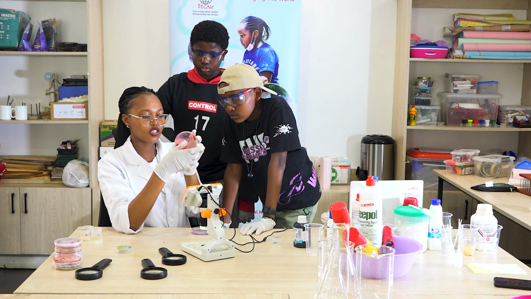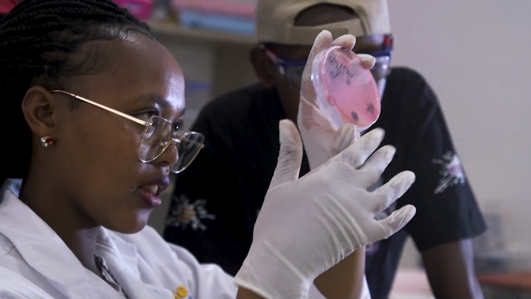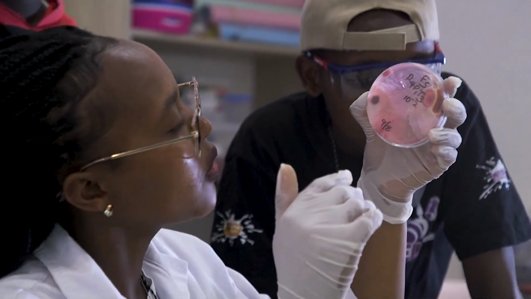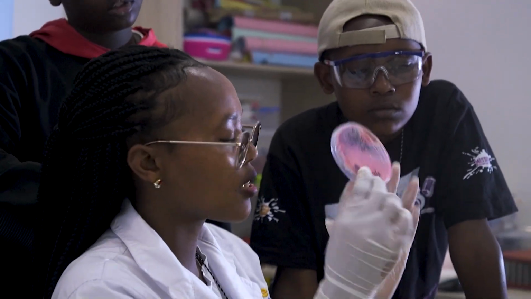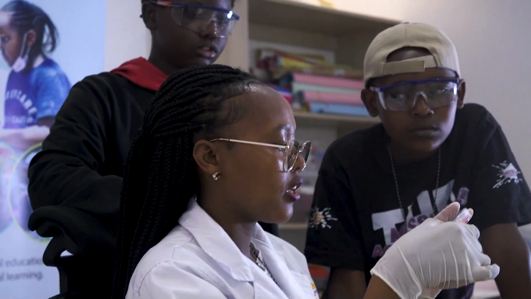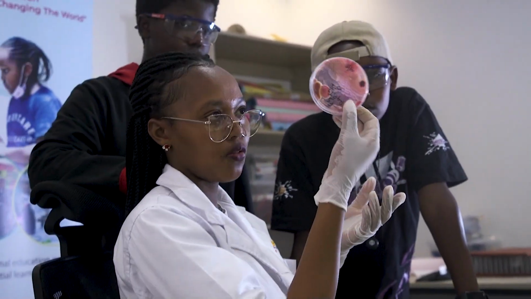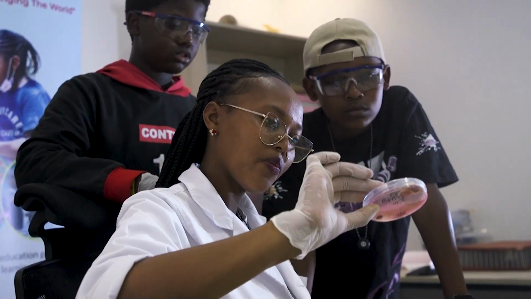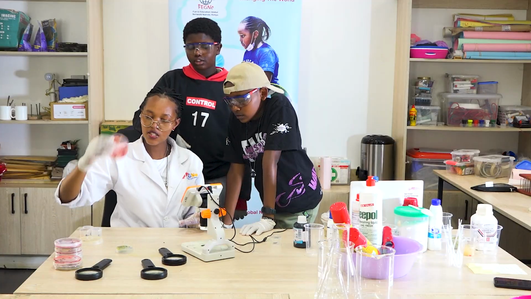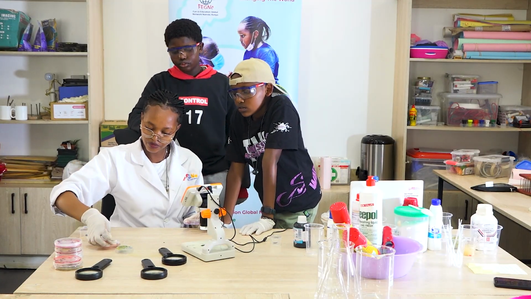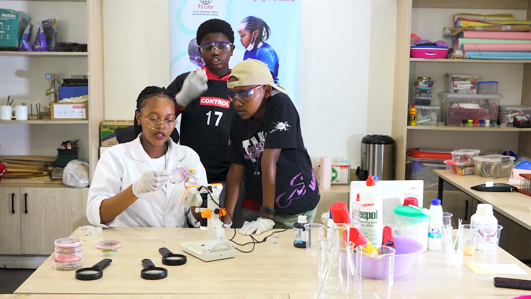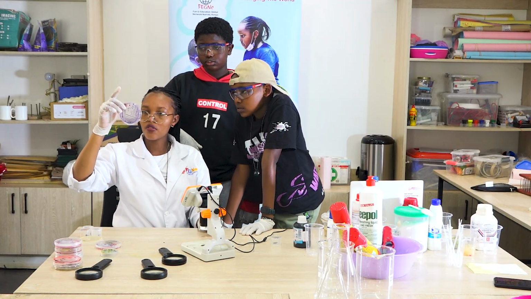You can see the pink background where the nutrients are under here. If it exhausts the nutrients, it stops the growth. As of now, you can see the growth has stopped. This was a fungus, and now over here we have bacteria.